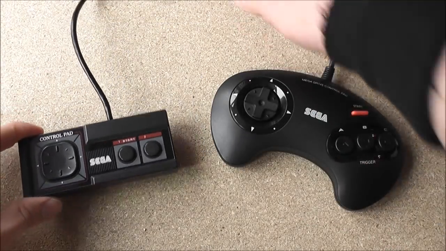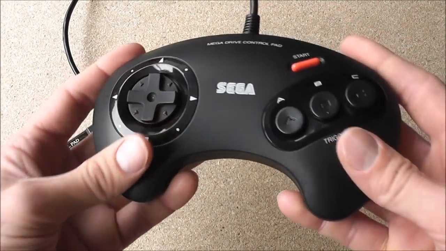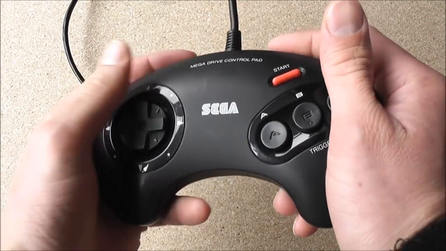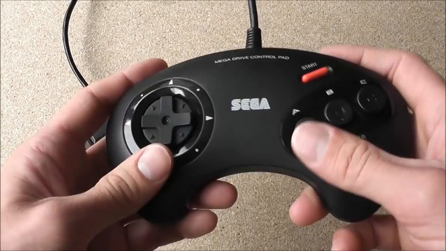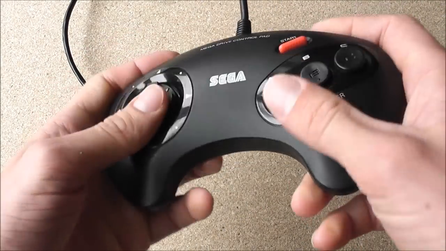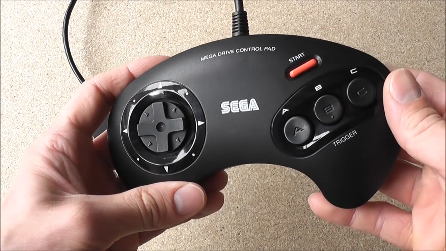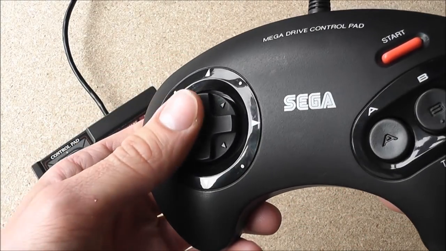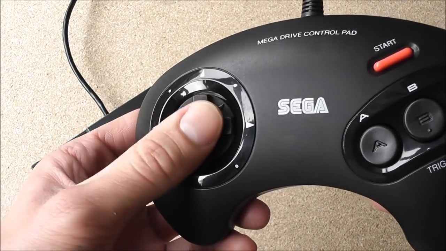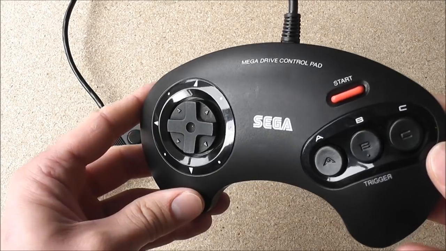So moving on to the Mega Drive controller, you can see they've improved it quite a lot. They've improved the overall shape of it. It's much nicer to hold. You've got these kind of scoops in the bottom here where you hold on to. You've also got an extra button now, and you've got a separate button for start as well. And again you've got the D-pad, which is a kind of floating D-pad. It's all one piece and it rocks backwards and forwards.